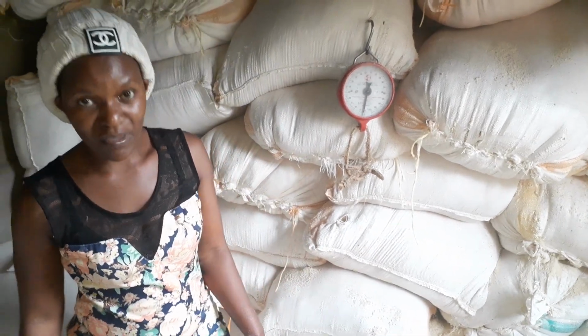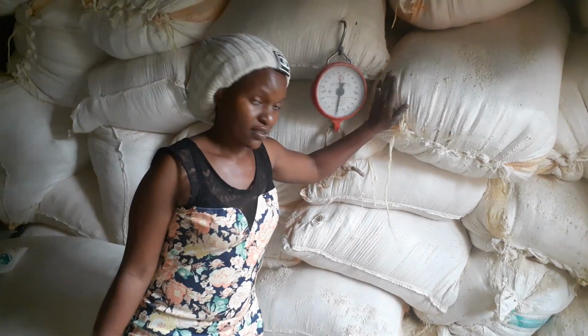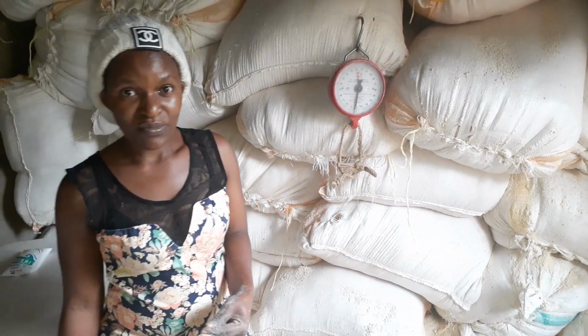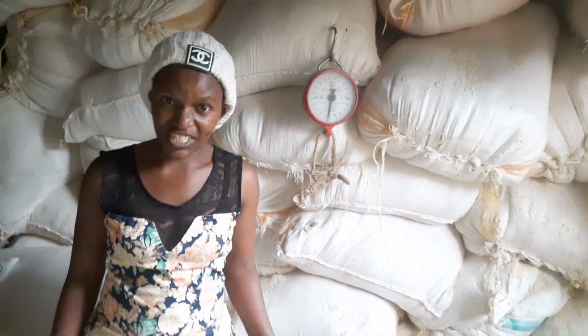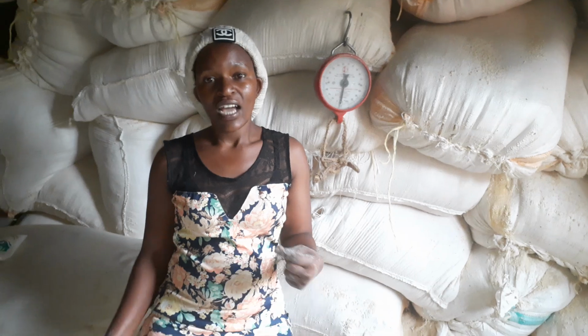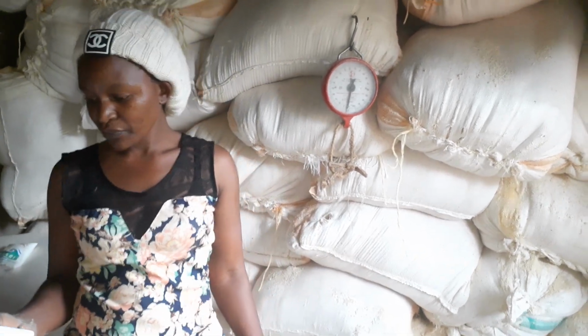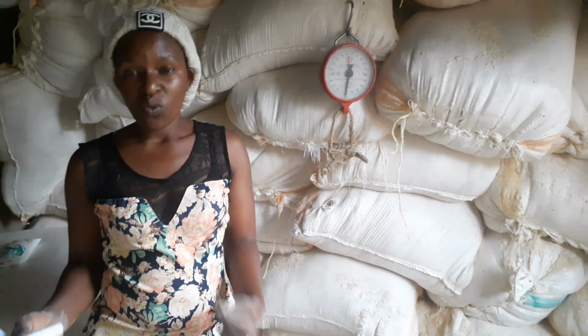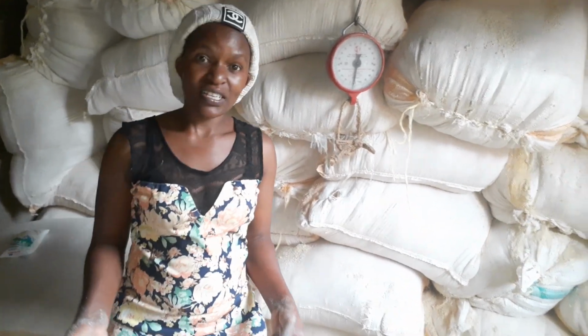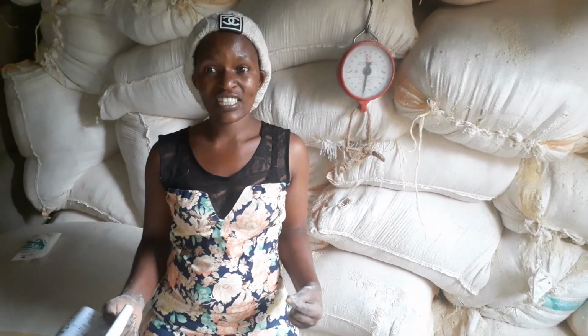I use 400 kilograms of maize bran. This is the maize bran. And I use 200 kilograms of broken maize. I'm using 40 kilograms of fish. I also use 20 kilograms of sunflower. Cotton, I use 10 kilograms. As I told you, we don't want our chicken to get too much fat.